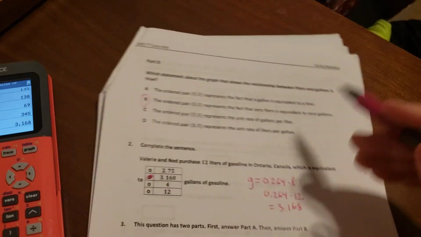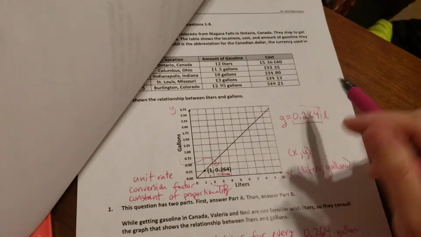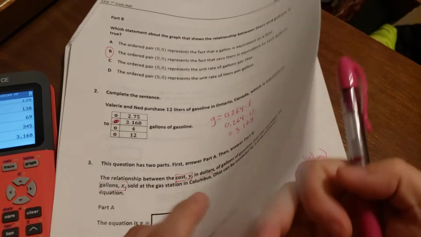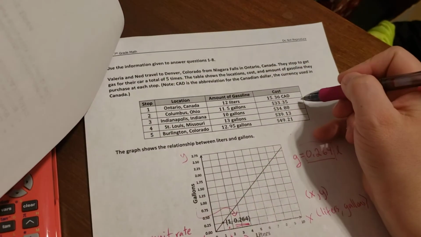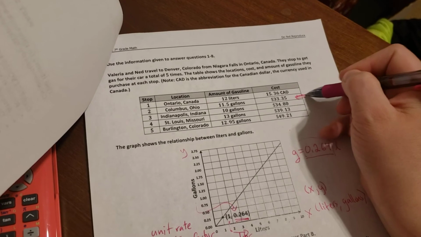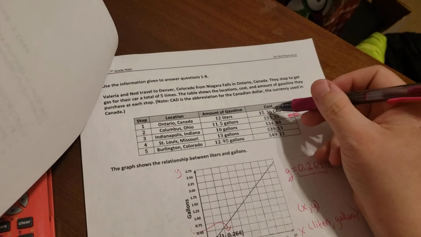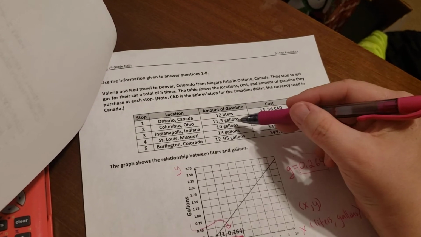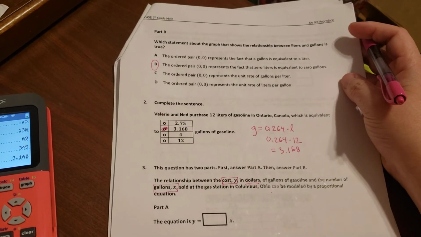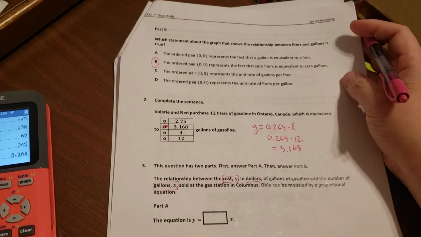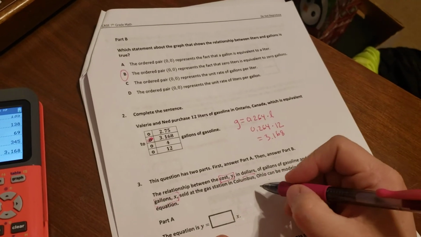Let's look. We're looking at Columbus, Ohio. So this is question 3 we're looking at. Columbus, Ohio is the second one over here. So right there. That's where we're at. Okay. 33.35, and we bought 11.5 gallons. So we want to know the cost per gallon. Okay. So let's put the cost per gallon.